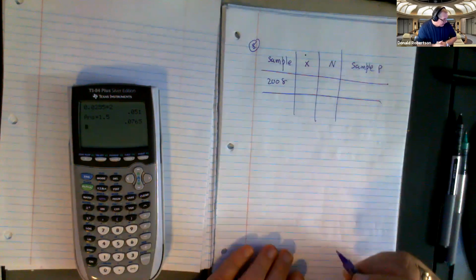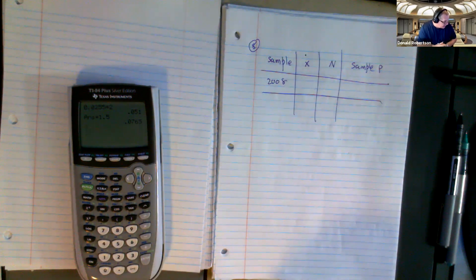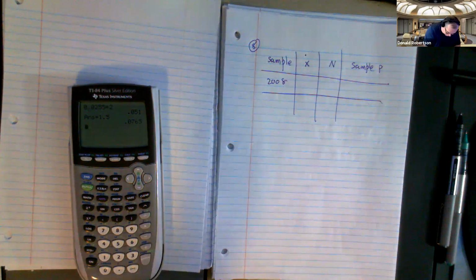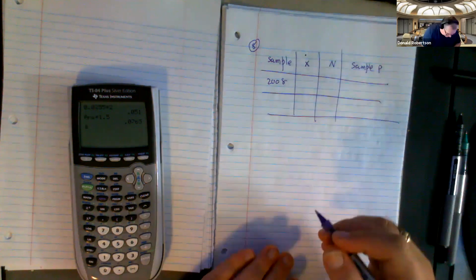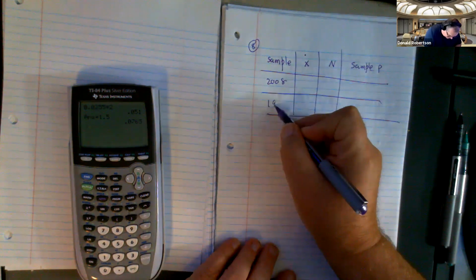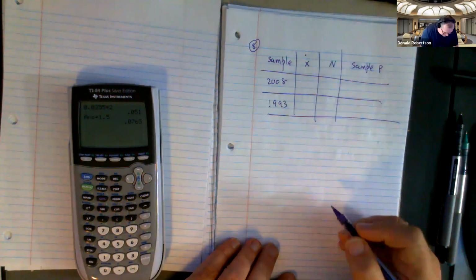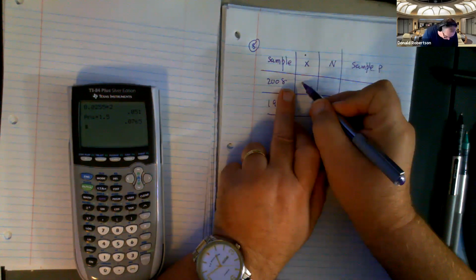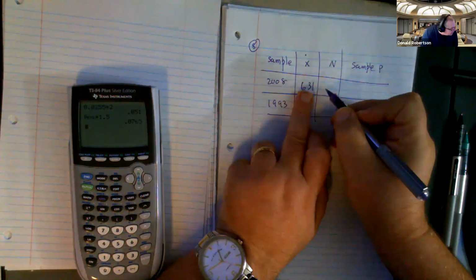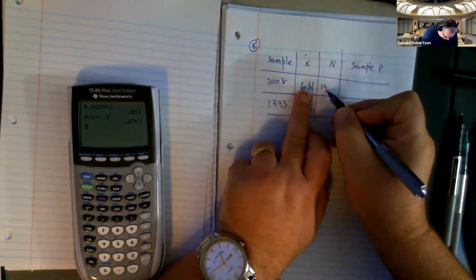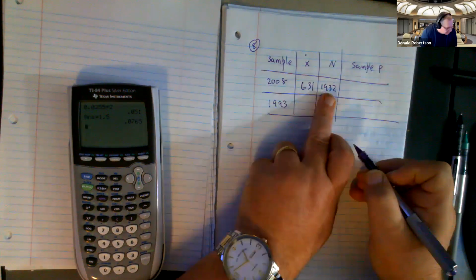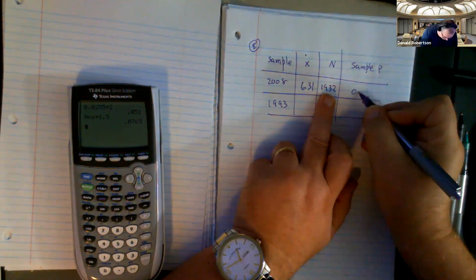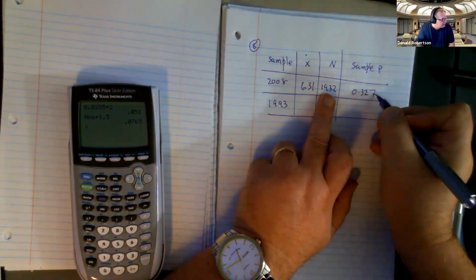This is an ongoing nationwide survey asked whether a respondent favours or opposes capital punishment, right? So should there be the death penalty? In 2008, 631 people out of 1932 said yes. And that's roughly 32, 33%.